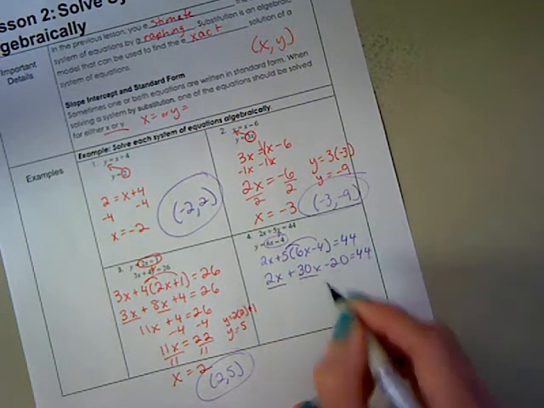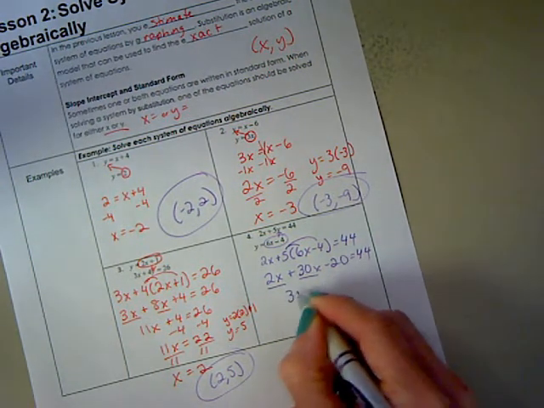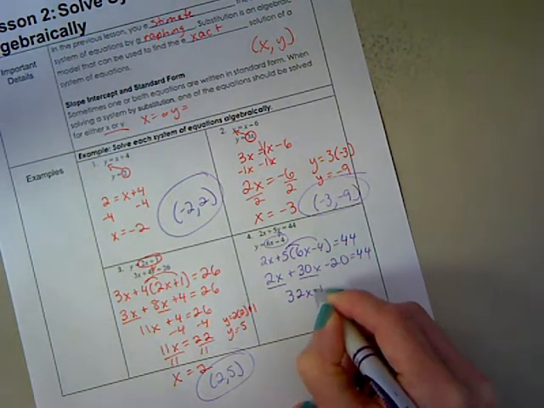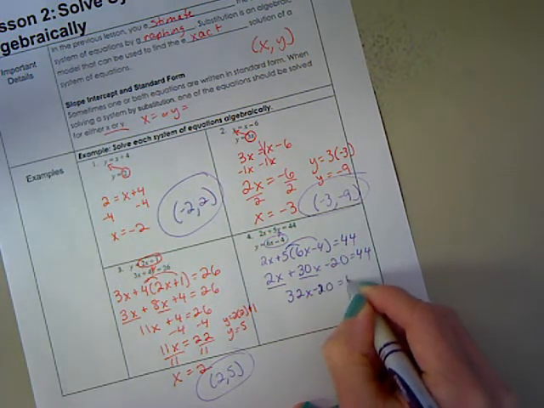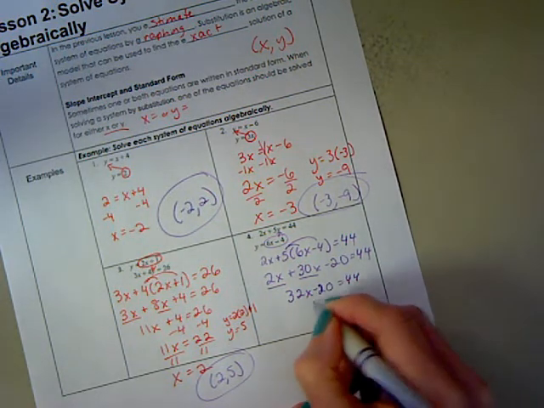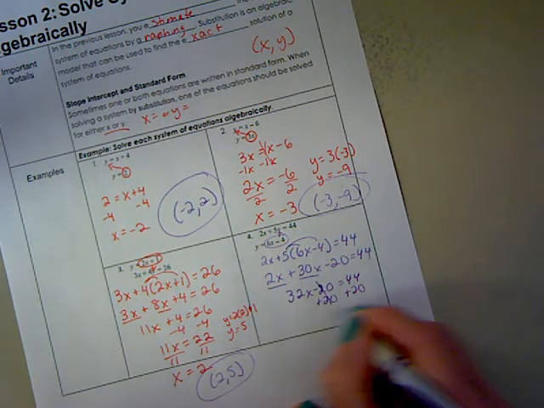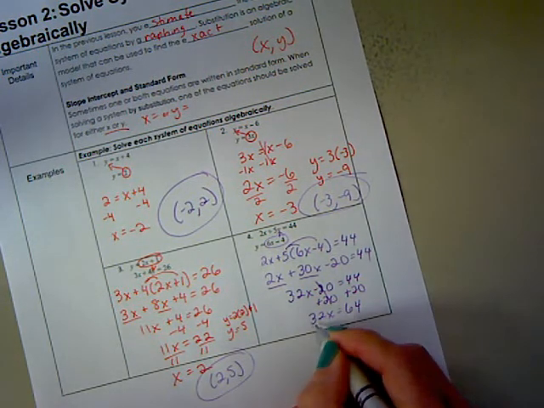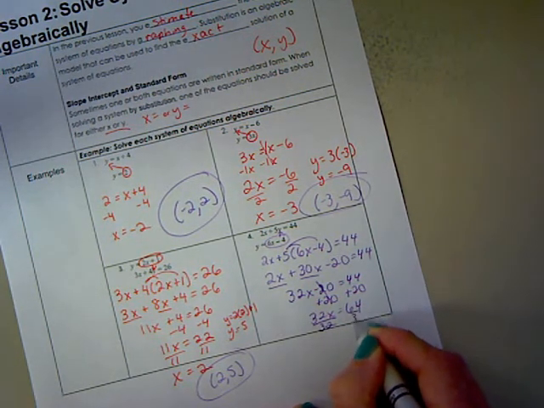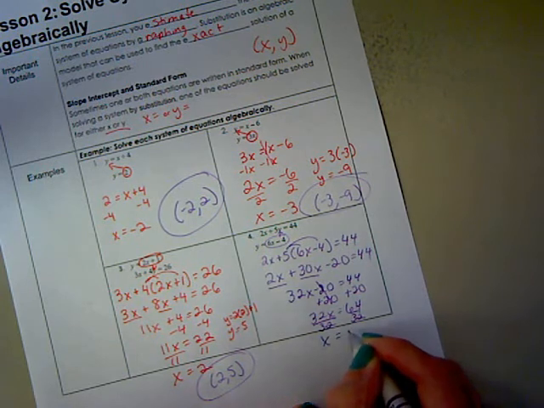Combine my like terms. 2x plus 30x is 32x. Get rid of the 20, so add 20 to both sides. 32x equals 64, and divide both sides by 32. X equals 2.